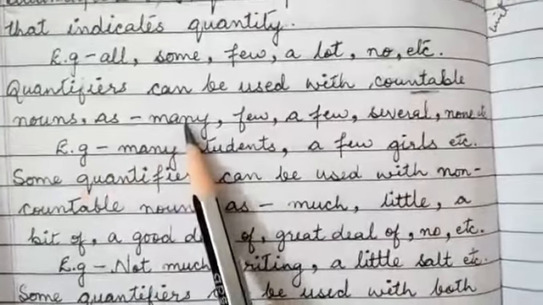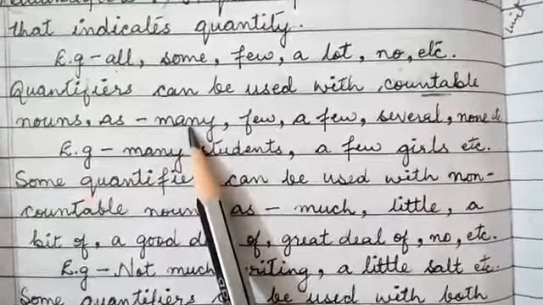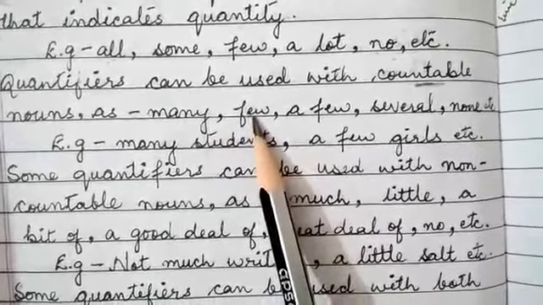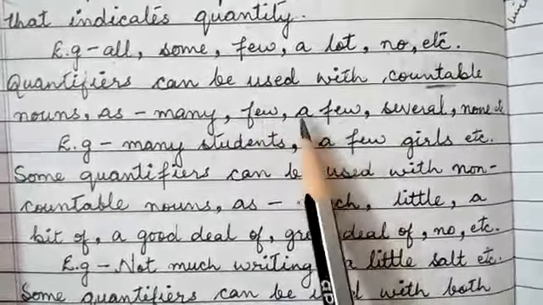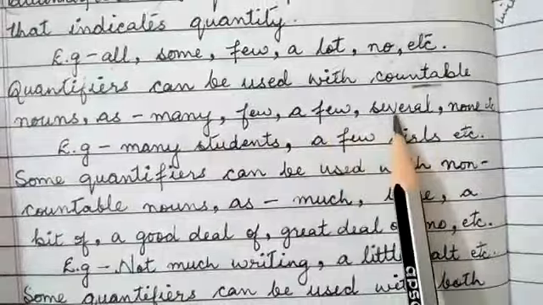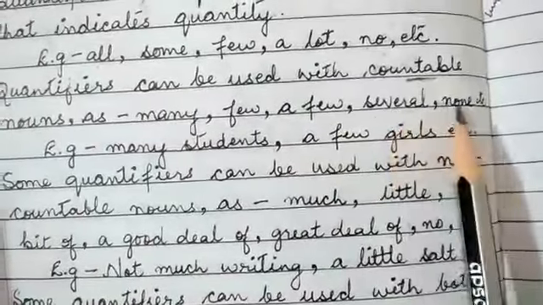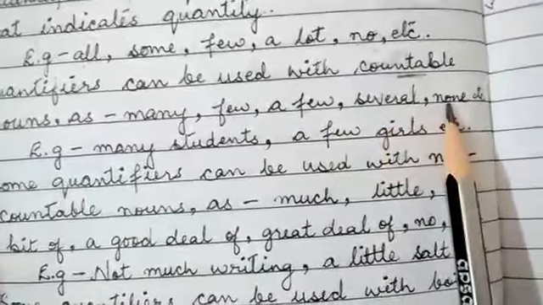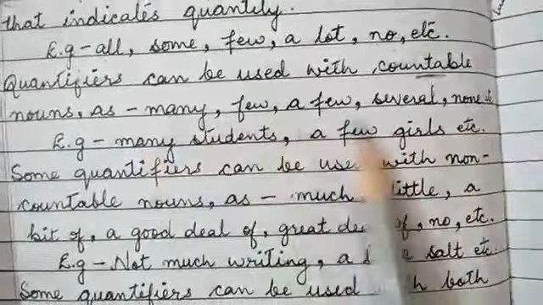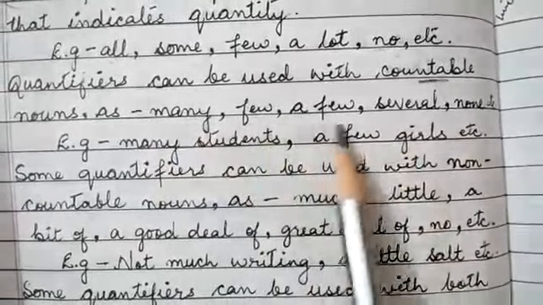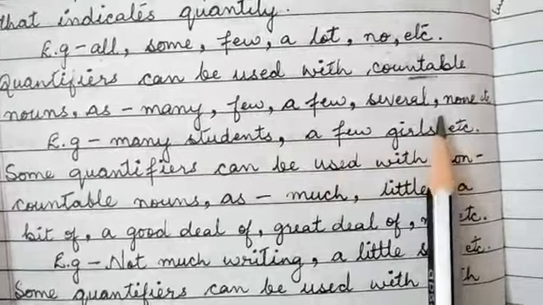Example: many girls. When we say many girls, that means you can count those girls. When you say few students, that means you can count those students. A few means very less. Several means much. None means no one. All of these are used with countable nouns.